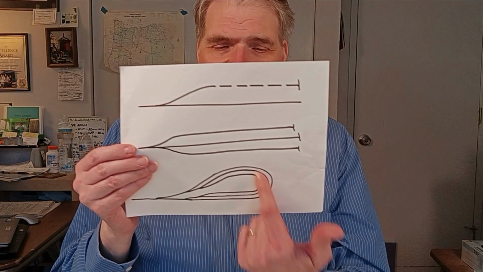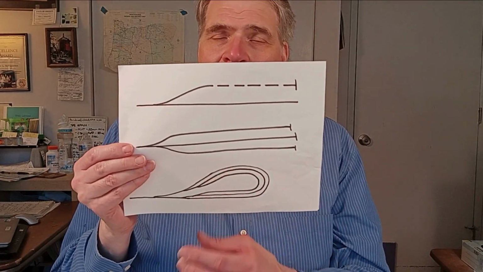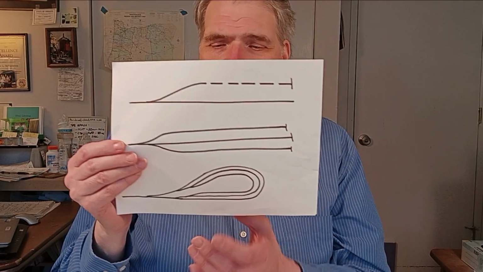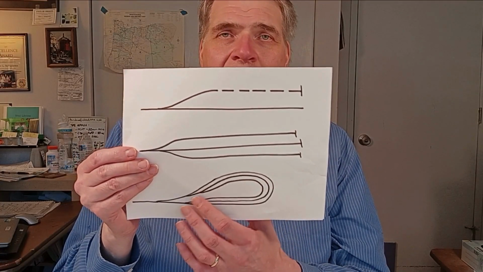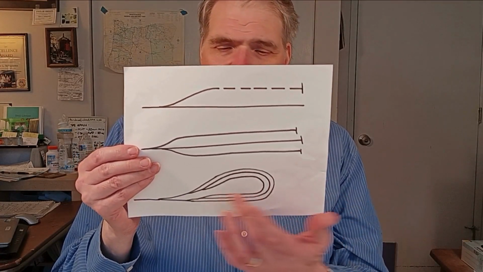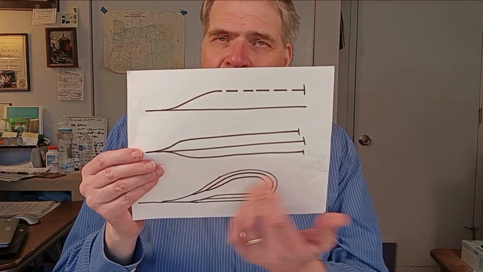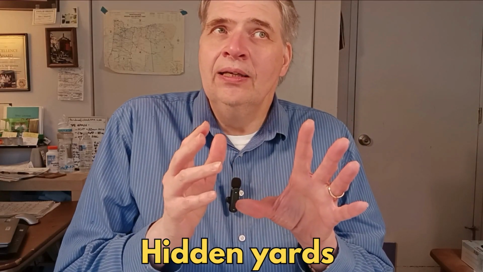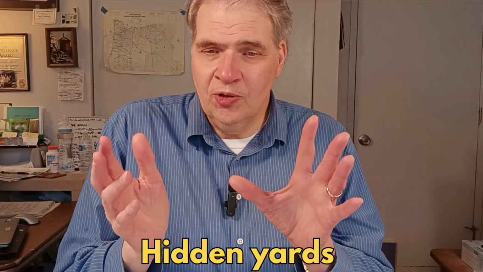Or you could have a staging yard also just like a loop. This could be on top of a helix, on a lower deck, bottom deck, under a peninsula, in another room somewhere. But you can do it in a loop configuration as well. You don't necessarily have to have the yards all hidden. For instance, you can have it hidden, whether it's behind another room, another backdrop, another deck, it can be hidden.